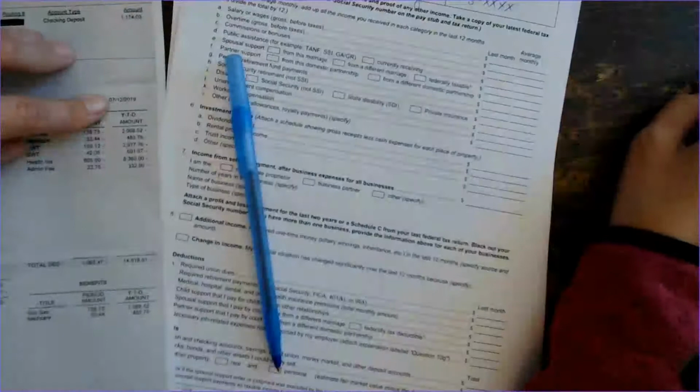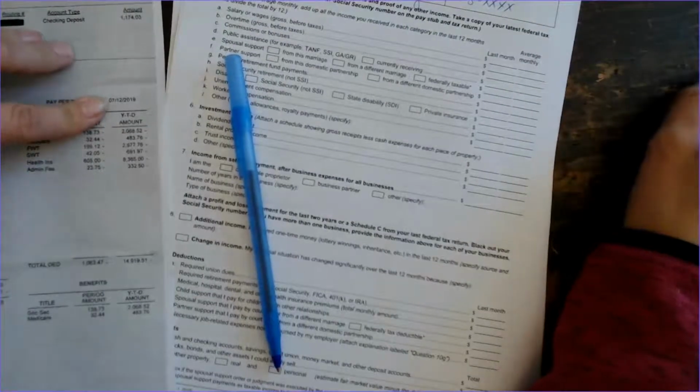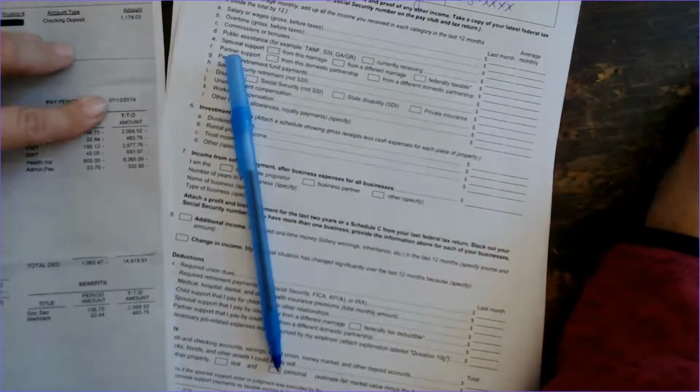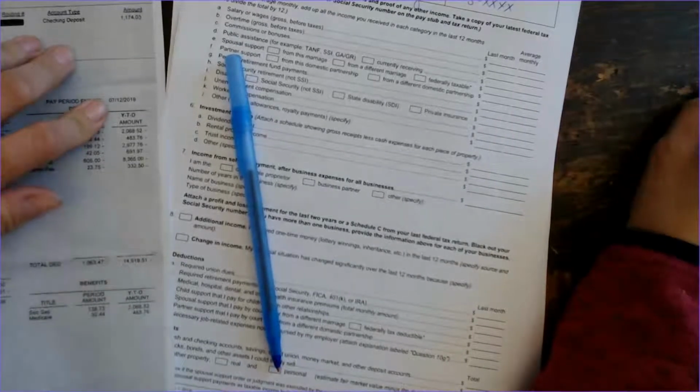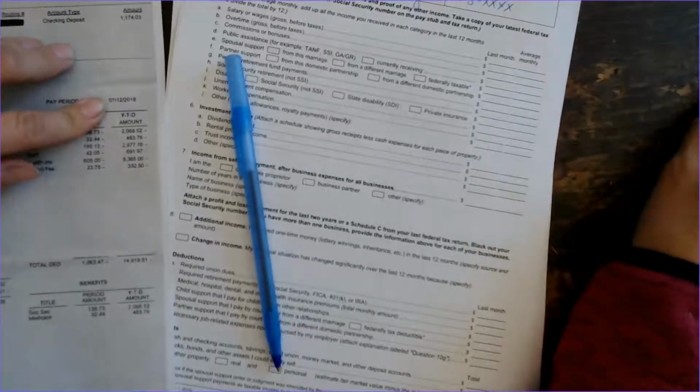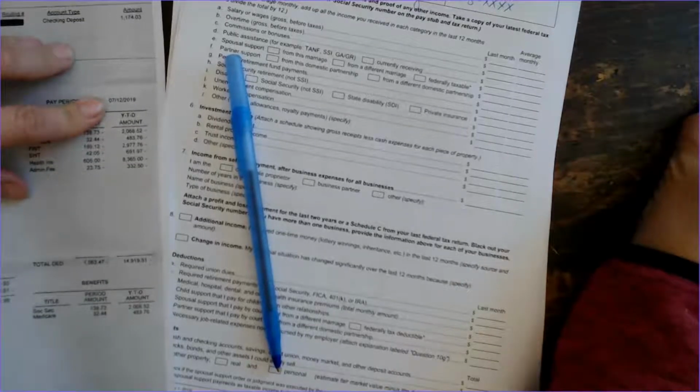Now, for one of my clients, if this is what they brought me in March of 2020, I would say go back to HR and get a printout of your last 12 months worth of pay stubs. But that's not the situation I'm faced with right now.